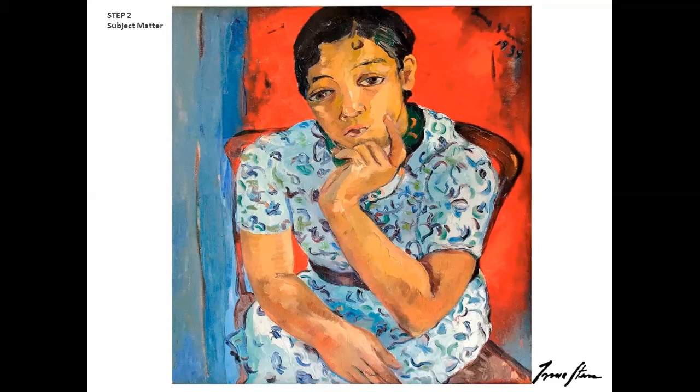She is wearing a printed pastel blue dress with a belt and a green neck scarf. The patterns are just suggested with flicks of the brush, not much detail. These cool colors have a calming effect and help to make her look like she is resting.